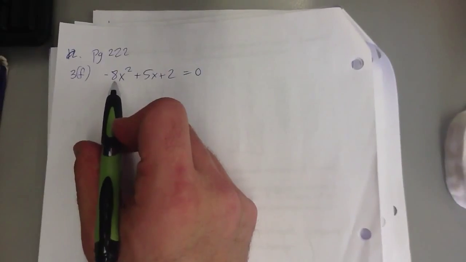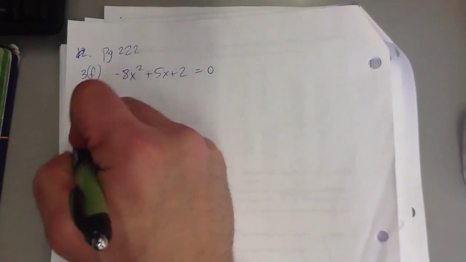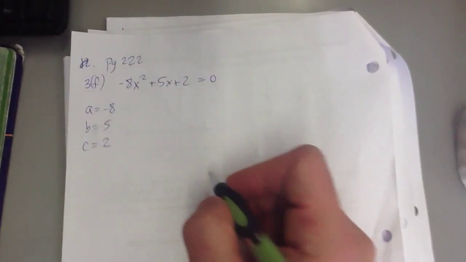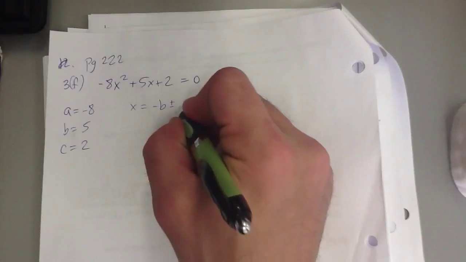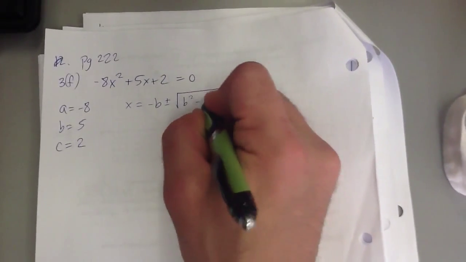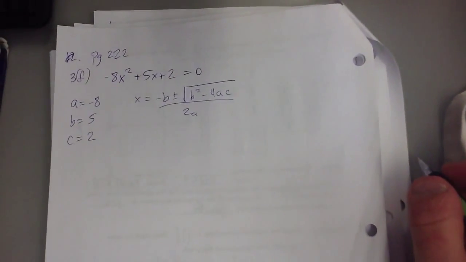So it's very important that you understand it always has to be written in this form, standard form, ax squared plus bx plus c. My a value is -8, my b value is 5, and my c value is 2. I'm of course going to use x equals -b plus or minus the square root of b squared minus 4ac, all over 2a. Make sure you have this written properly.